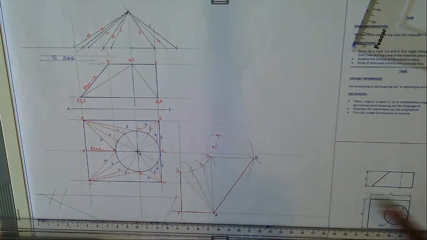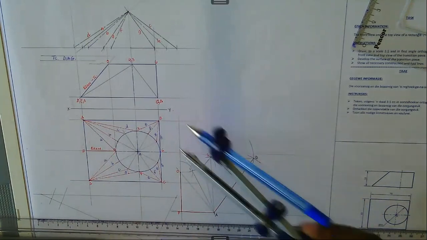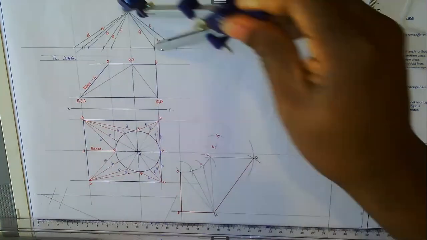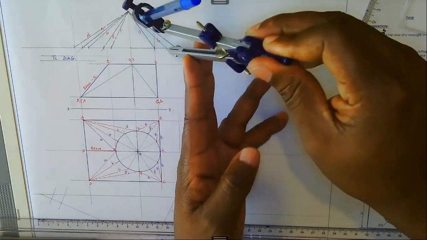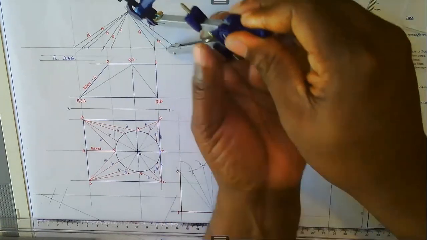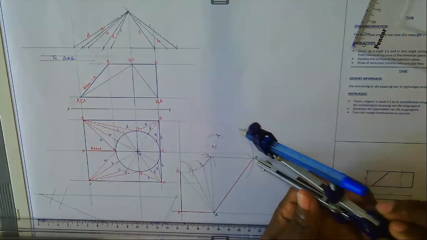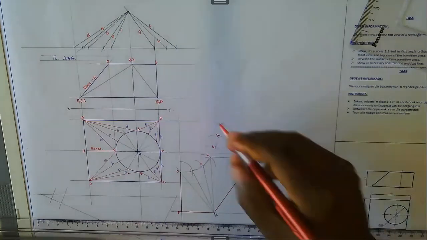Then this one, G, I've already defined that, which is this one. But now I need H. Like that. You stand here, you mark like this. There is point number 6.